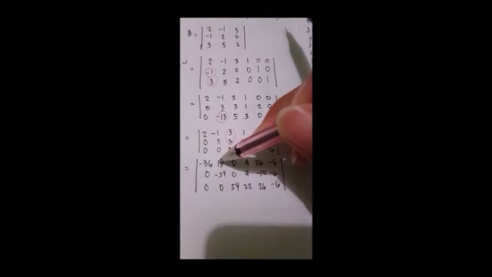Next is, last one. Ito na yung gagawin nating 0. Okay, last na yan. So, in this part, I choose to use the equation na 54, or a base dito sa row 2.